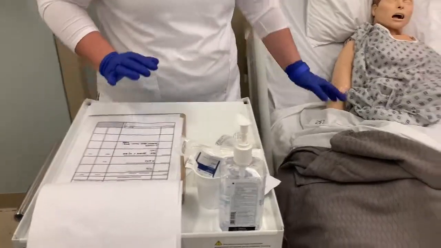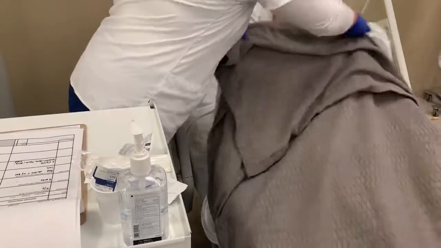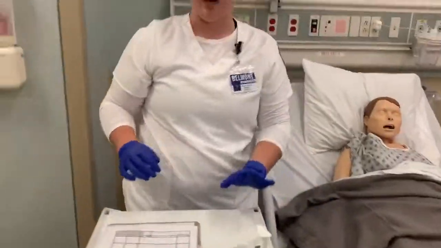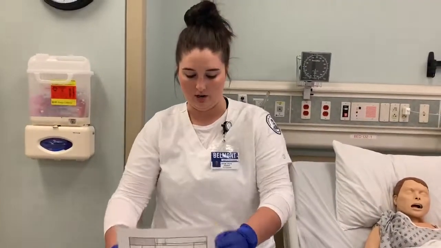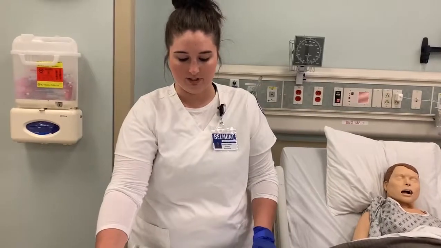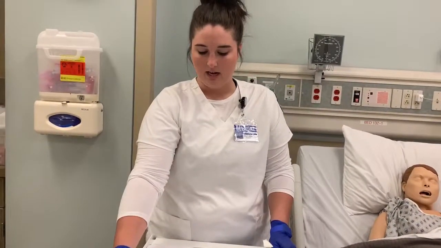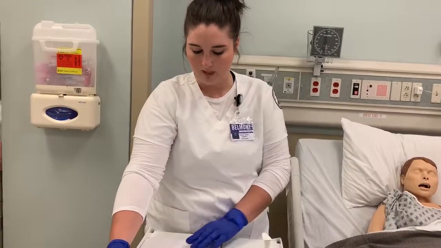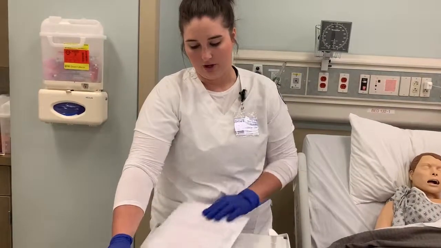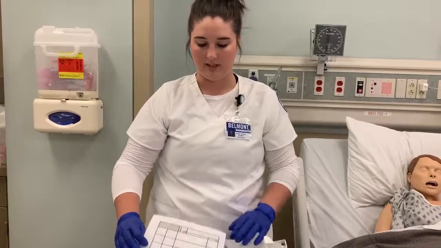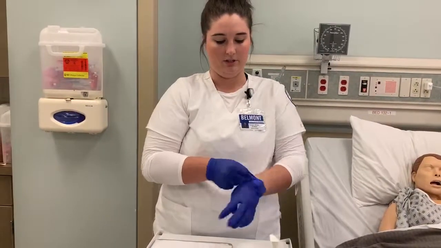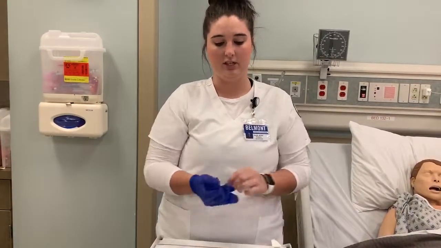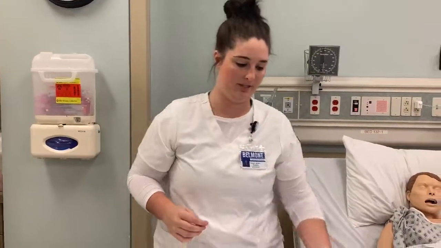So now I am going to leave Mr. Wheeler in a comfortable position. I'm going to assess to make sure there was no adverse side effects. I'm also going to evaluate later, make sure the medications are working. I'm going to document that I had the right patient with the right dose, right time, and right route.